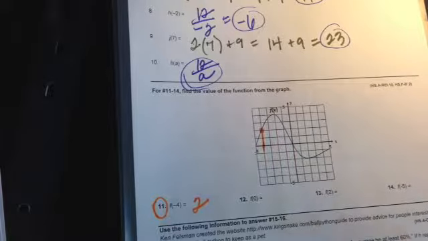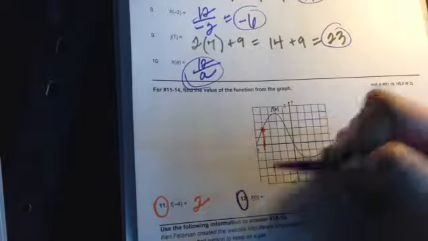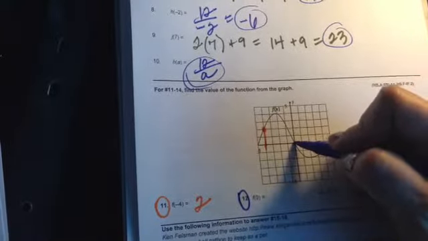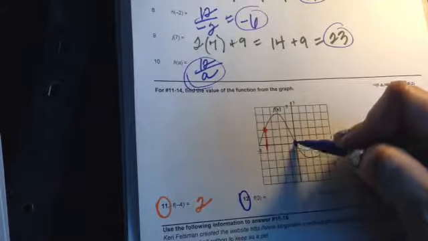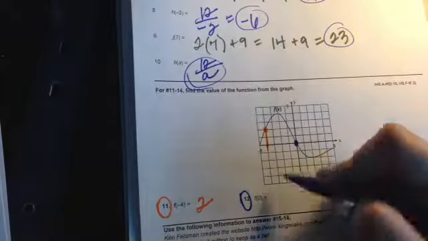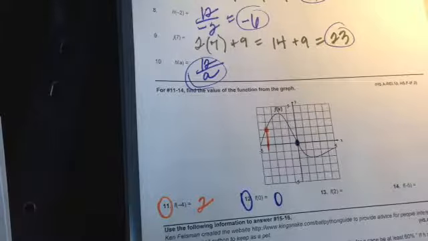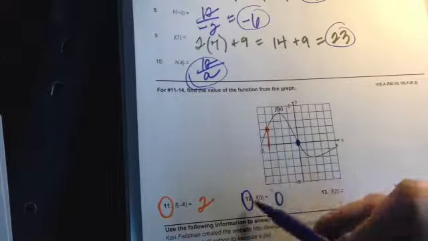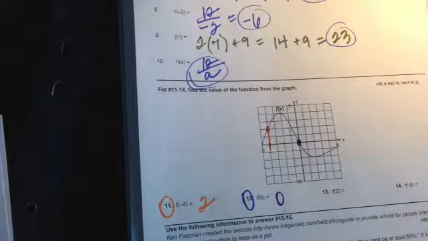I'm going to move ahead to number 12. 12 is asking for what's the y value when x is 0. And it's right there on the origin. When x is 0, y is 0. That's in my blue point that I have there.